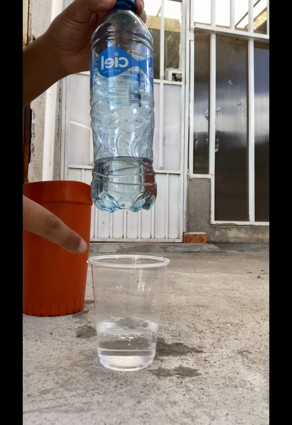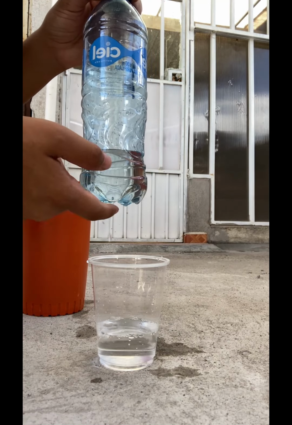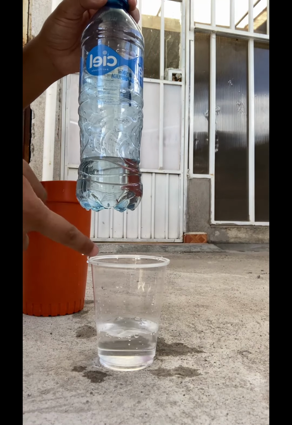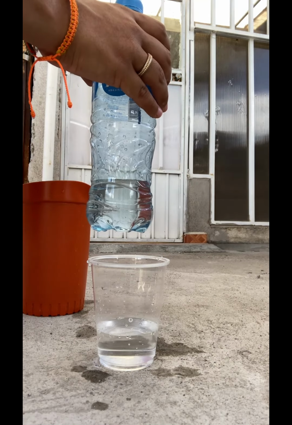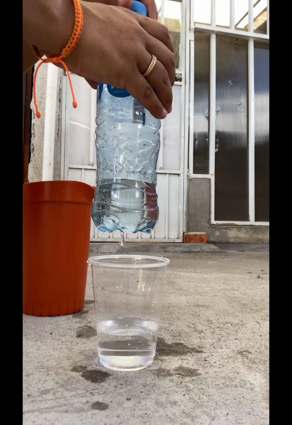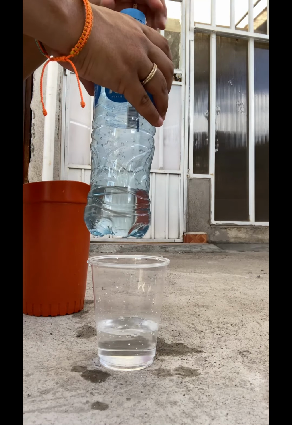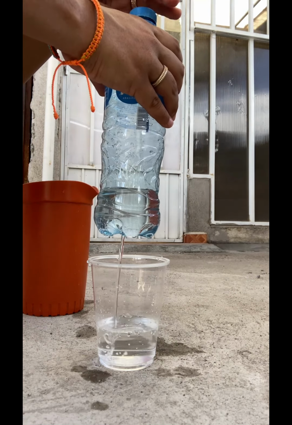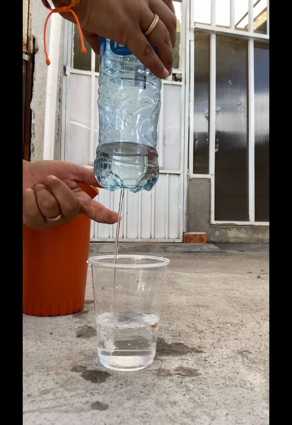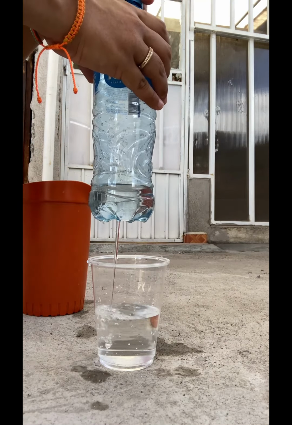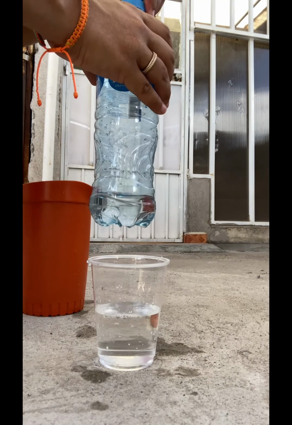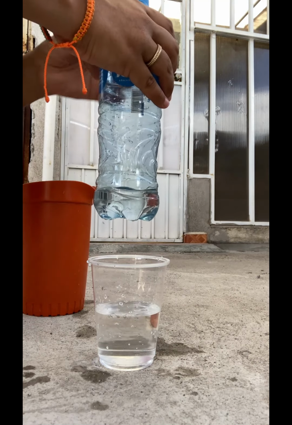As we can see, the water stops flowing from this little hole, and then we have to remove the cap again. And what happens is that the flow continues. But if you put it on again, the flow stops.